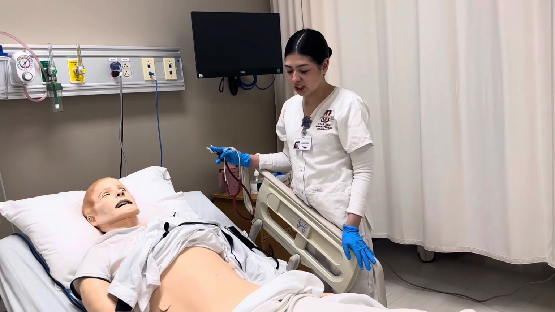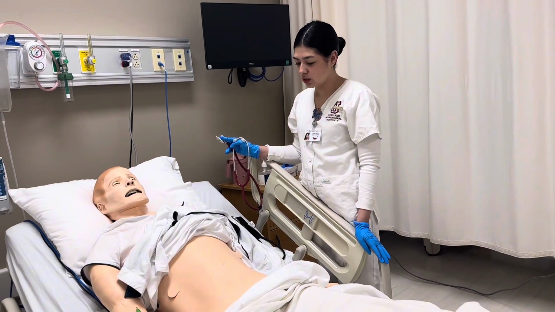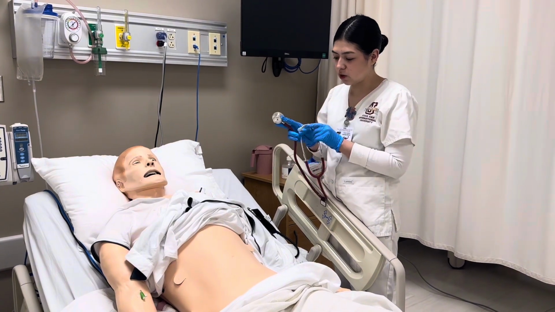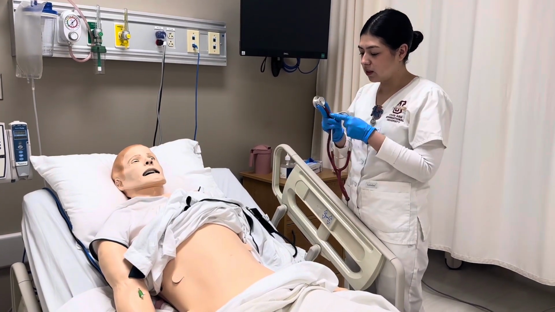Okay, so all four quadrants have hyperactive bowel sounds. Okay, now I'm gonna go ahead and switch to the bell, and I'm gonna go ahead and listen for any bruit. So I'm gonna start at the aorta.